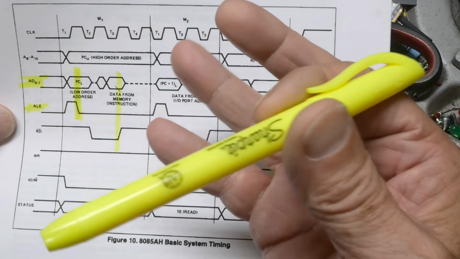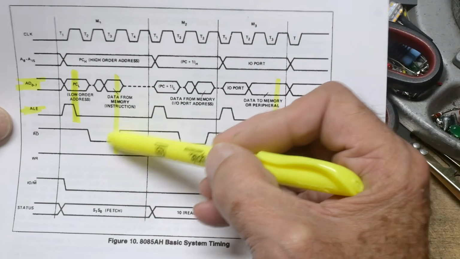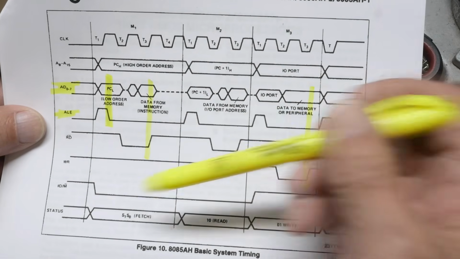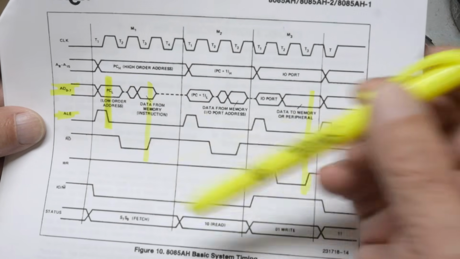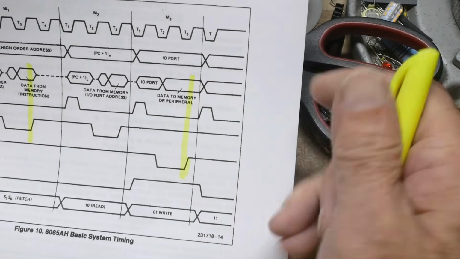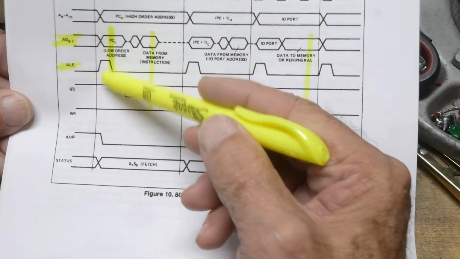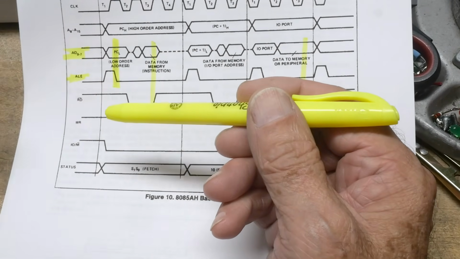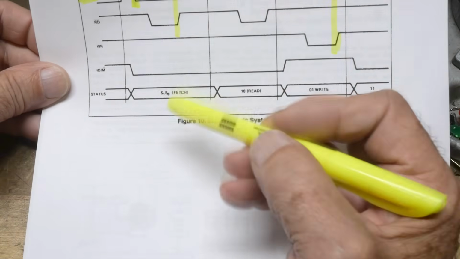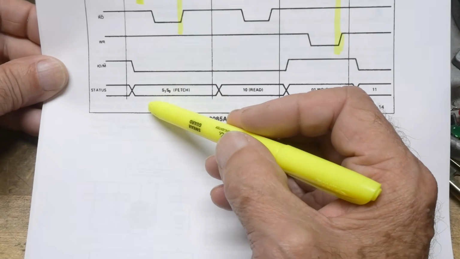Now, when you're going to do a memory read, you use the rising edge of the not read line. So this is low true logic, this is high true logic ALE. Or if you're going to do a write, you use the rising edge of write, and the data is valid during that time. Now, the ALE falling edge also guarantees that you could use that as a latch if you wanted to grab S0, S1.